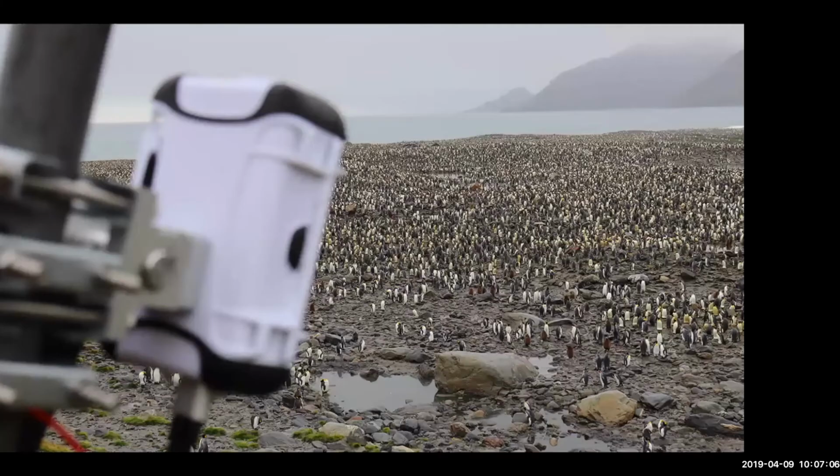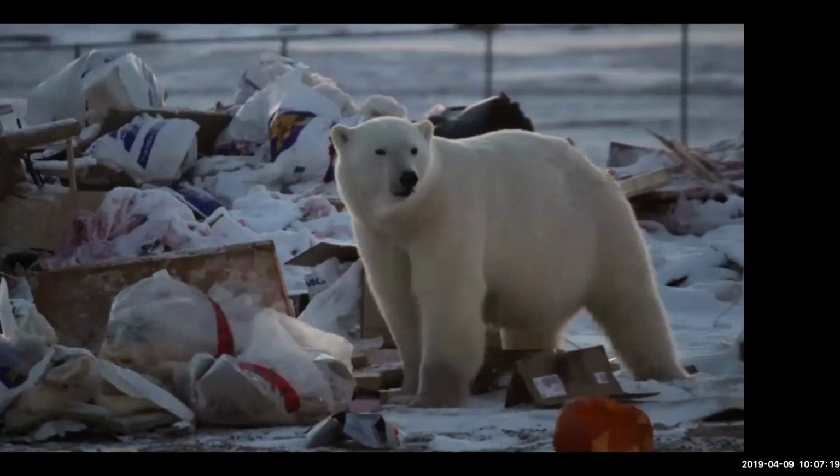So moving forward, I started developing open source tools. On the screen at the moment is an open source camera trap, which is used by Penguin Watch in Antarctica. This one's in South Georgia, watching over king penguins. And I've also been working with WILDLABS on human-wildlife conflict tools, specifically open source microbolometers for polar bear detection.